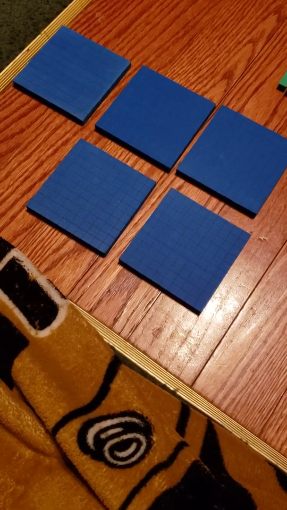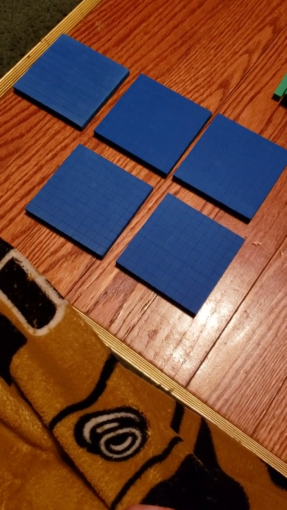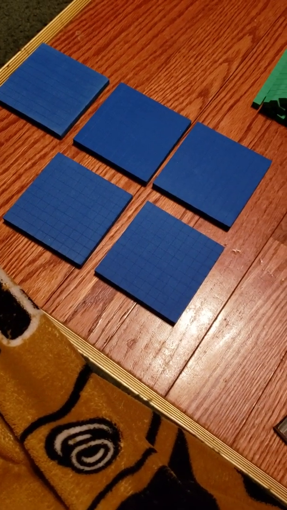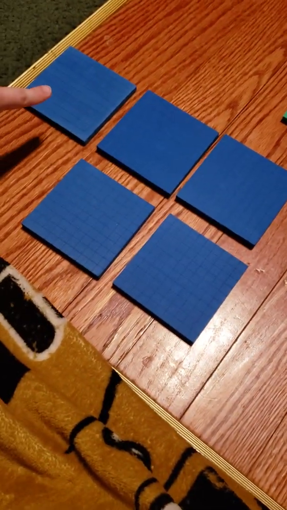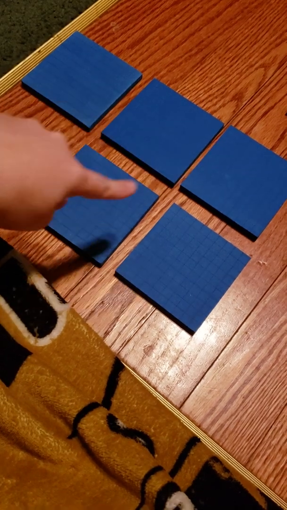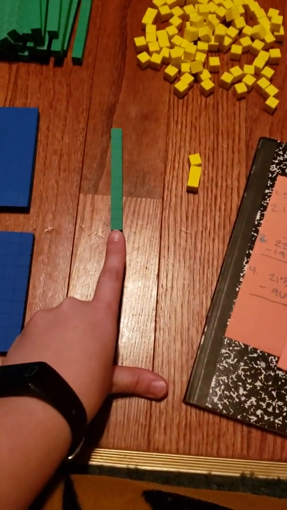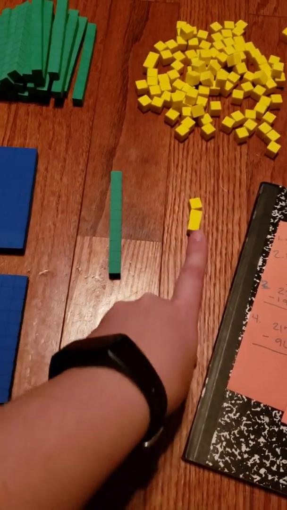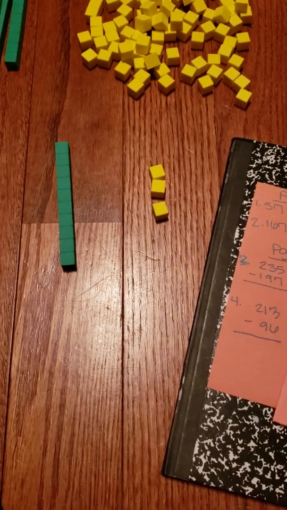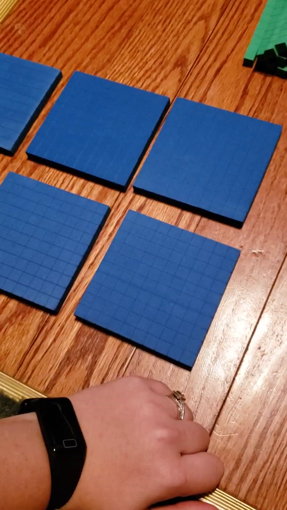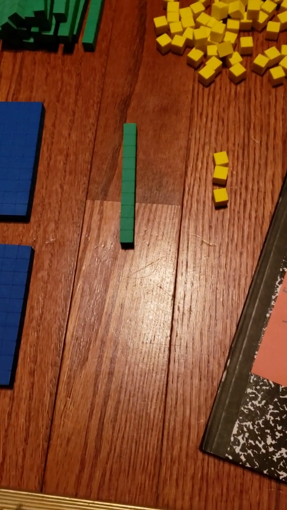We don't have 10 flats, so we can't regroup. So I think we're done. So let's count how many we have all together for our total. 500, 1 long, which is the value of 10, and 3 units, which is the value of 3. So 513 is our final answer.